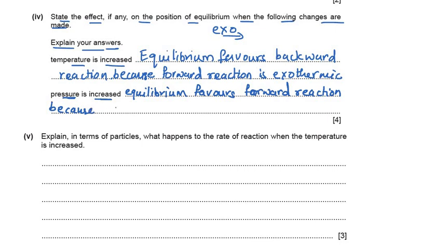The reason is that there are fewer molecules on the product side, because increase in the pressure will affect the side with the fewer molecules. That's how it's actually working. Increasing the pressure always favors the side with fewer number of molecules, and here we have fewer molecules on the product side, so it's favoring the product side.